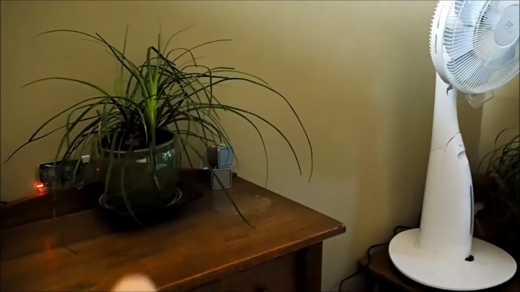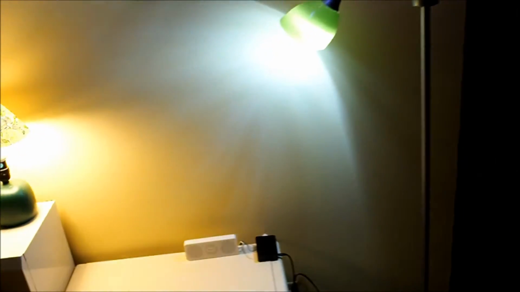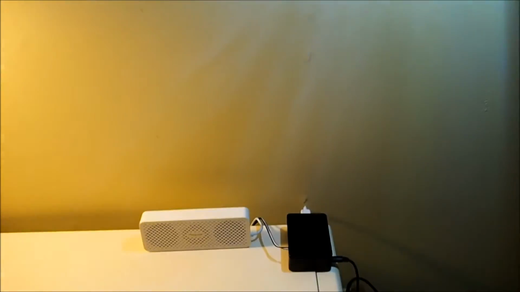So hiding behind this plant, we have another Pi, this time in a translucent case. It's driving a slightly different set of speakers. Also about $10. And in this room, you can see we have another guy using one of his bigger speakers.